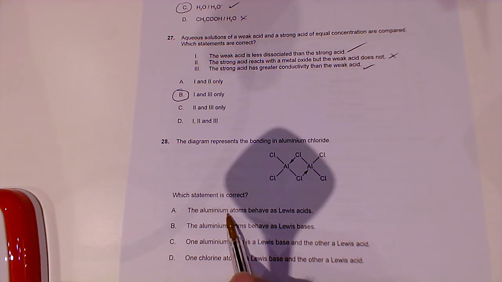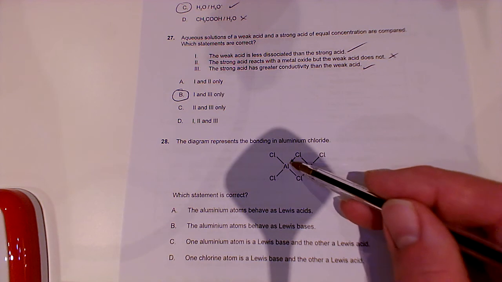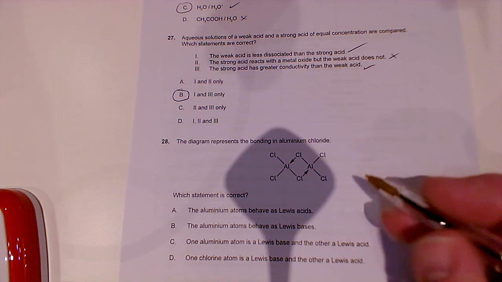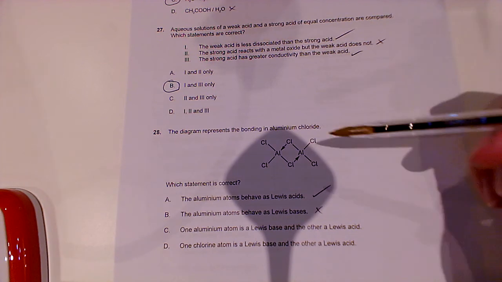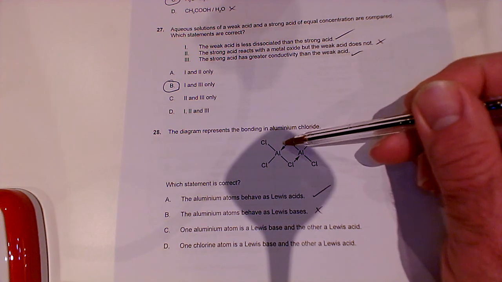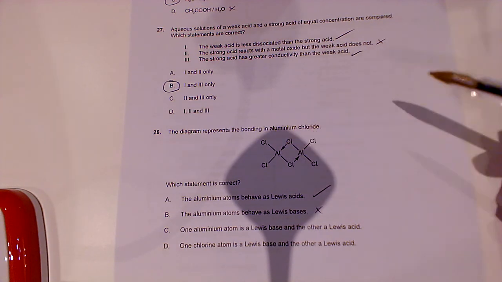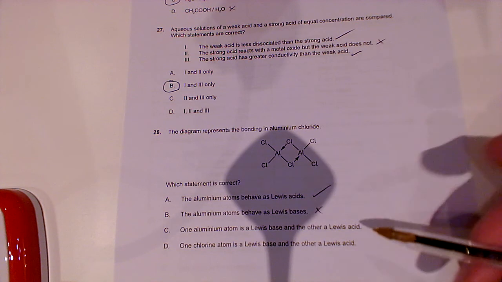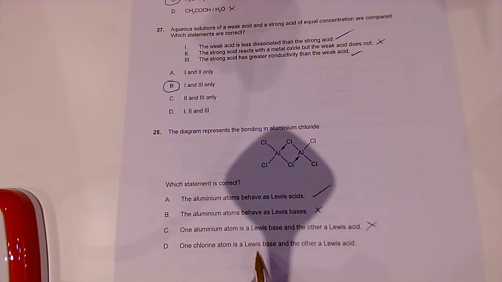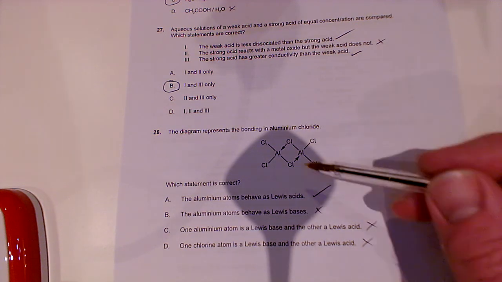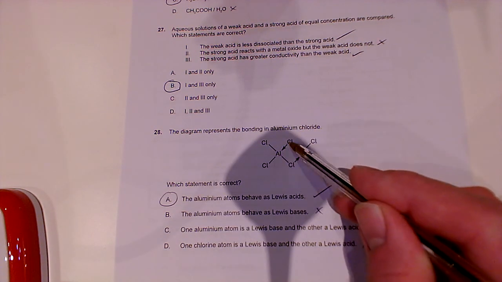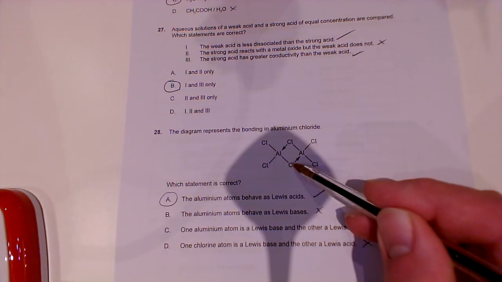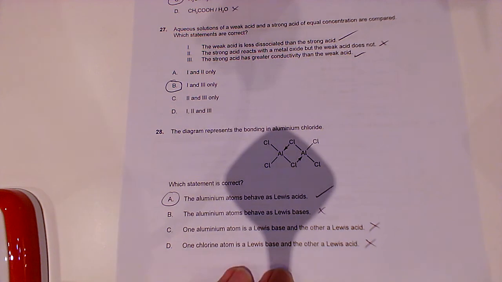So what's going on here is the aluminium atoms behave as Lewis acids. Well, yeah, they will be electron pair acceptors from the chlorines, so that looks about right to me. They're certainly not electron pair donors, because you've got a lone pair of electrons on the chlorine being donated to the aluminium. One Lewis base, that's rubbish, and then one chlorine acts as a Lewis acid, that's rubbish again. So this is what we're looking for. This aluminium is accepting a pair of electrons from that chlorine, and this one's accepting a pair of electrons from that chlorine, so they're Lewis acids.